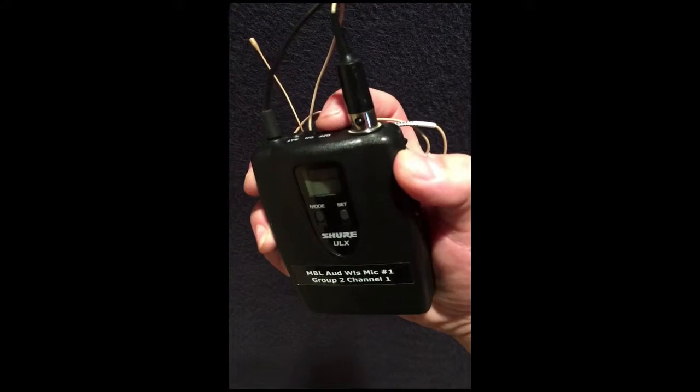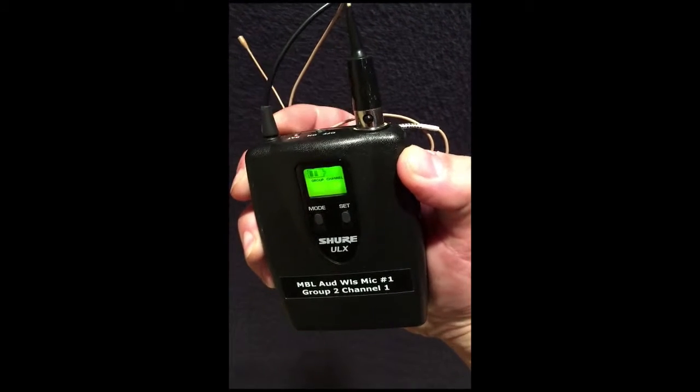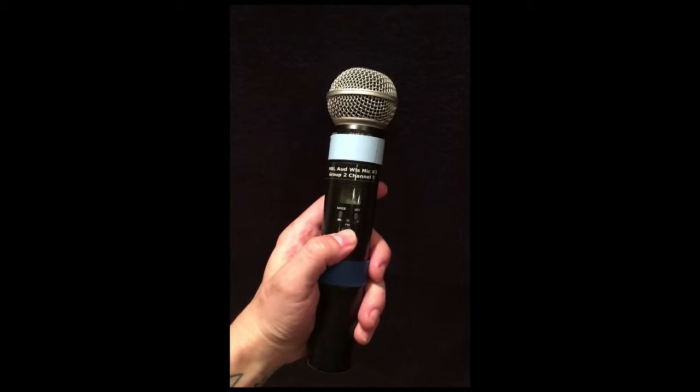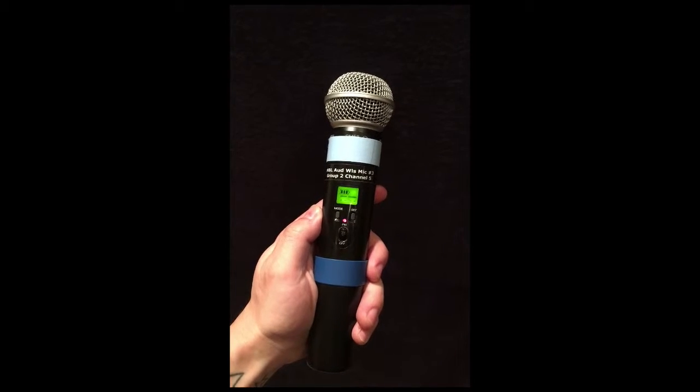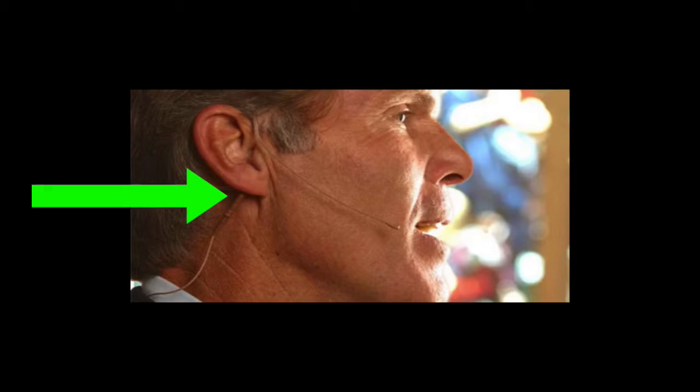The wireless earset can be powered on using the on-off switch on top of the wireless pack. Use the on-off switch on the handheld mic to turn it on. Place the earset so the crook sits behind the earlobe. The mic does not need to sit directly in front of the mouth to work.